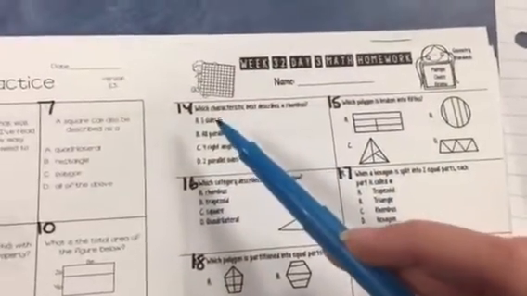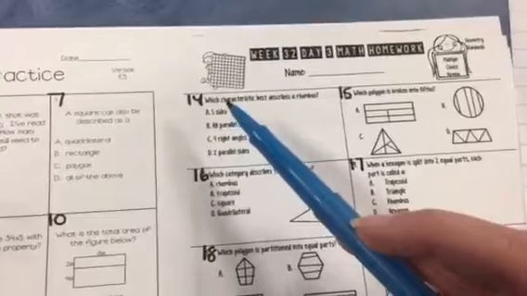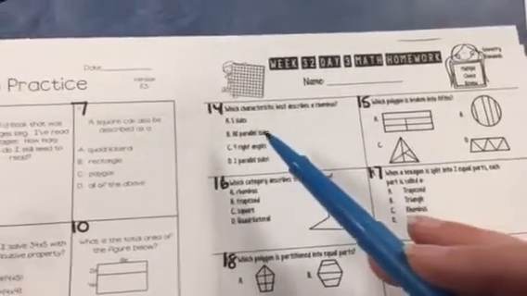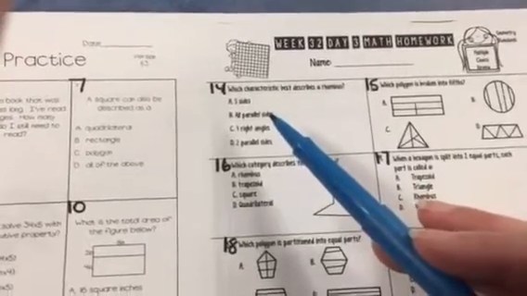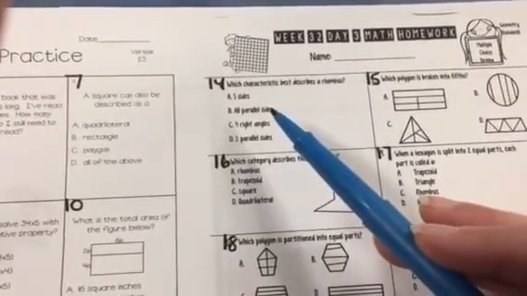All sides are the same length. So if I look at this, let's see, 5 sides, no. A rhombus is just like a square. It's a quadrilateral. Can't be 5 sides. All sides parallel. Yes, because a square has all sides parallel, all equal length, and so does a rhombus.